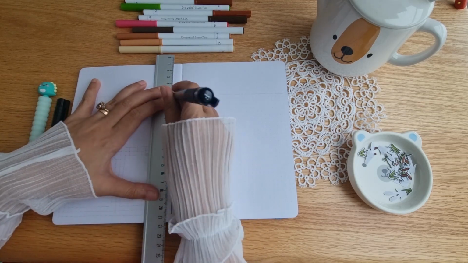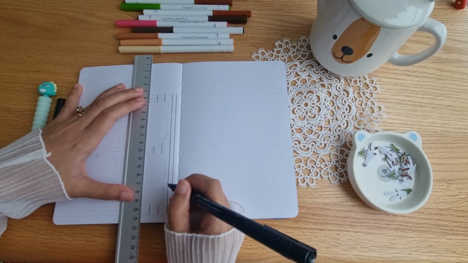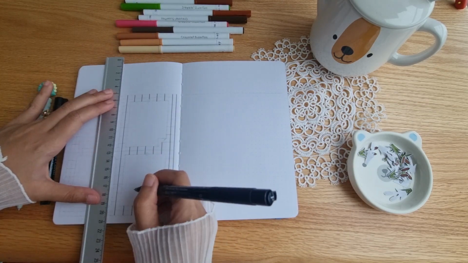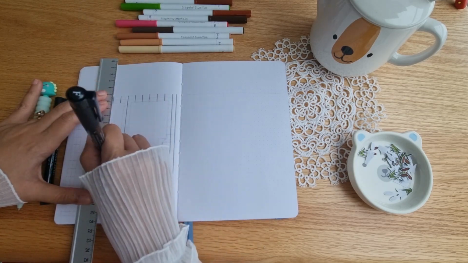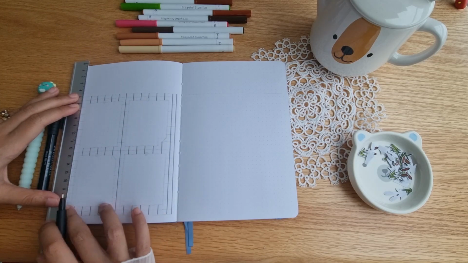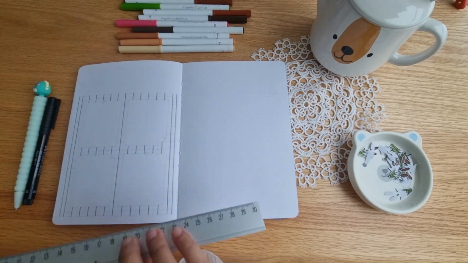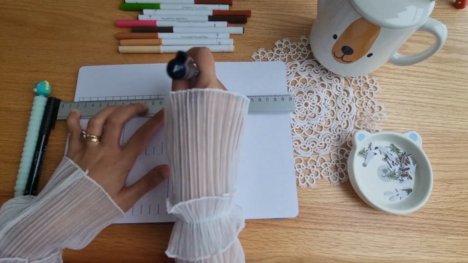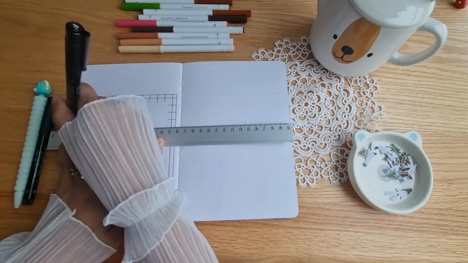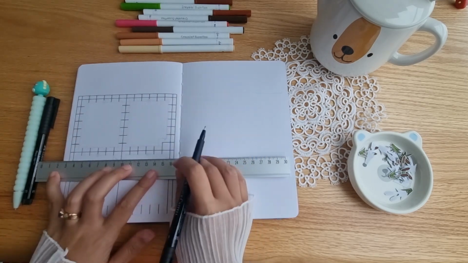For this page, I want the look to be quite clean, so I'm using a ruler to make the lines, and the idea is that the space for the days is like a post-it note hanging on a grid. I use the ruler to make the grid, and as you can see, I'm leaving some space empty. Those spaces will be for the notes where I can write down the summary of my day.